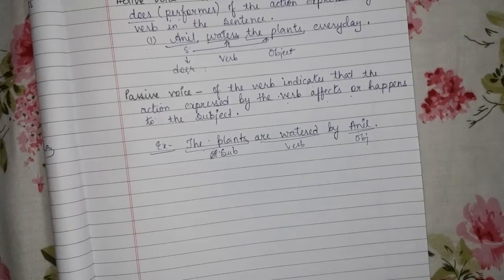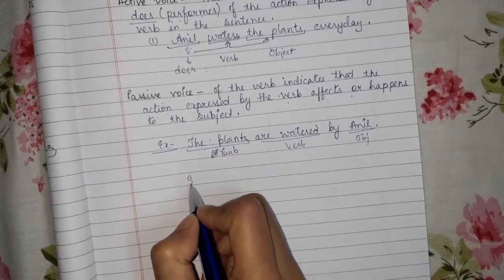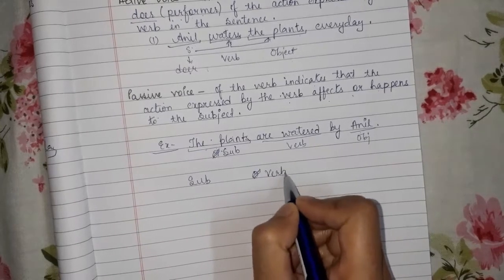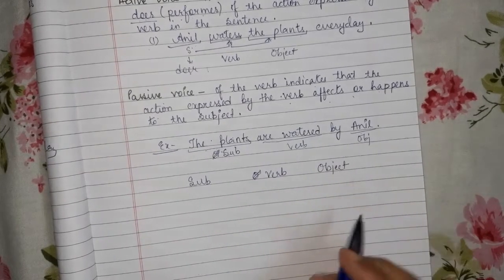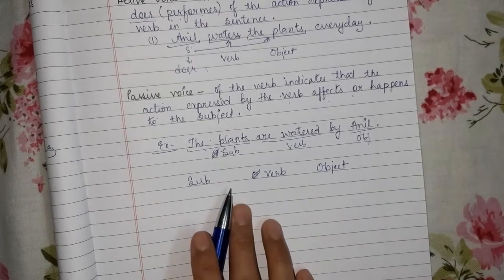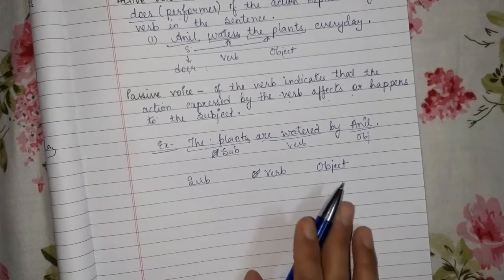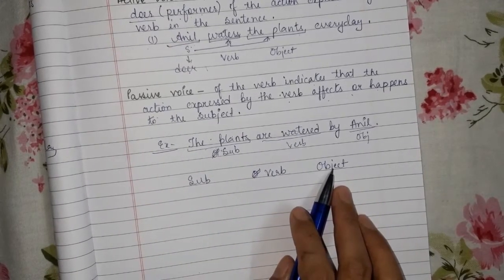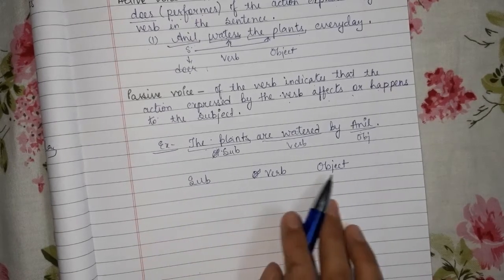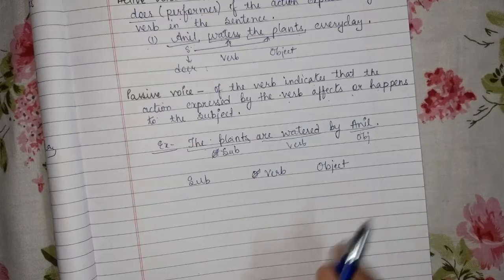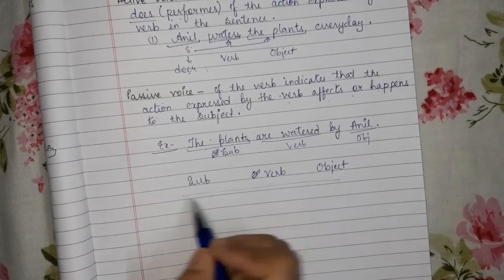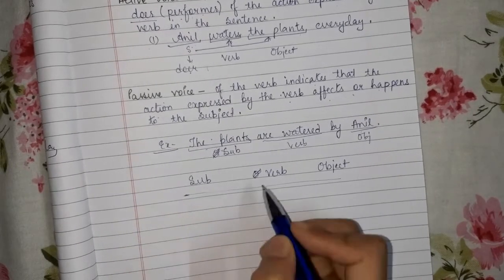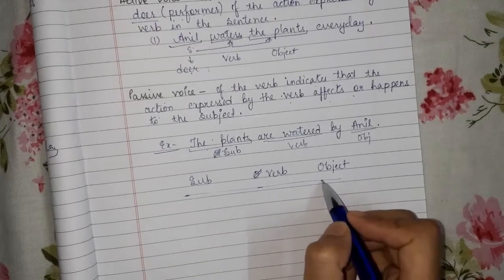As I already told you, in voice we need three things: subject, verb, and object. These three things are very, very important. In a sentence you have to find out these three things properly, which one is the subject, which one is the verb, and which one is the object. You have to be very clear about these three things. Keep in mind that in a sentence the subject always stands at the first place. After the subject you will get the verb, and after that you will get the object.